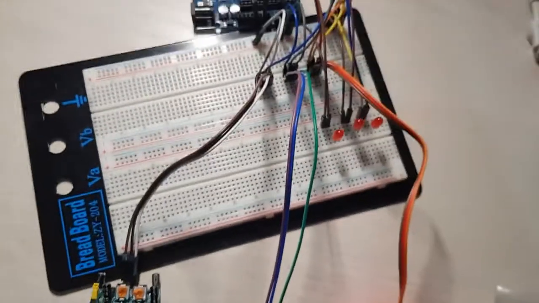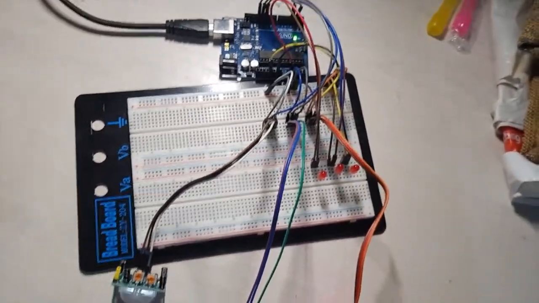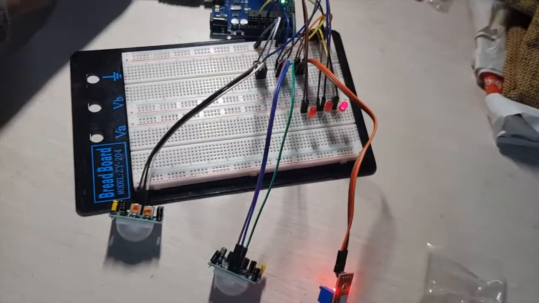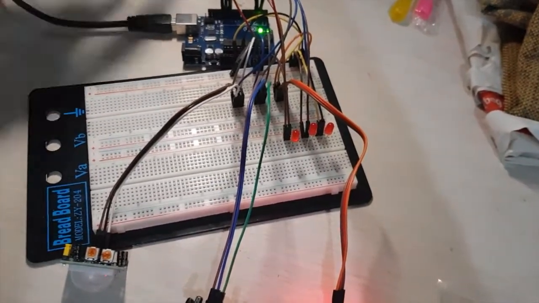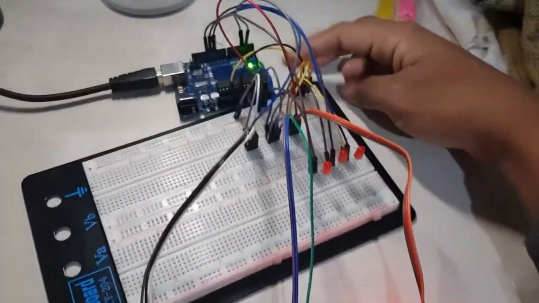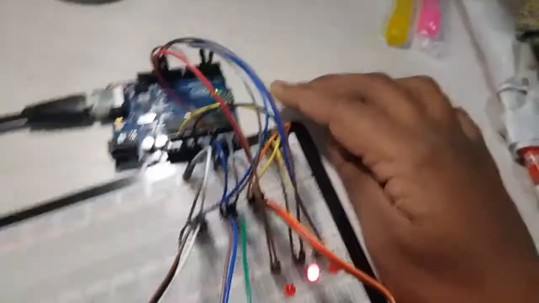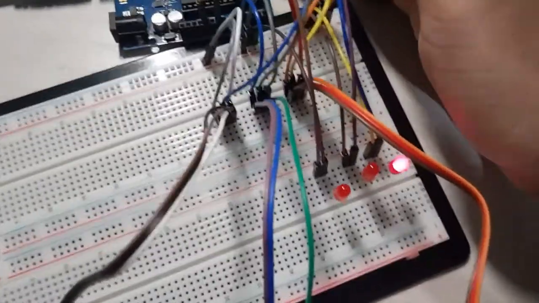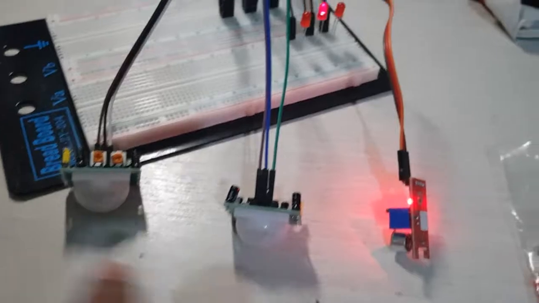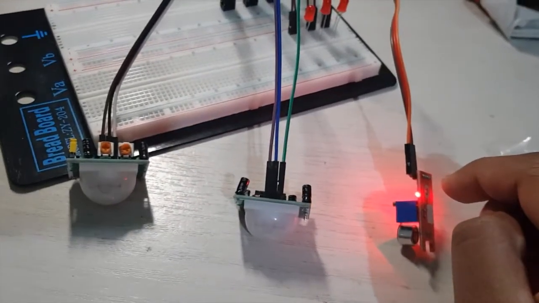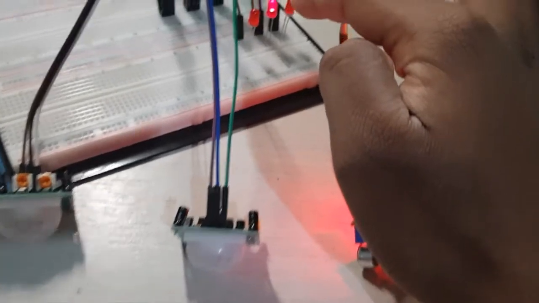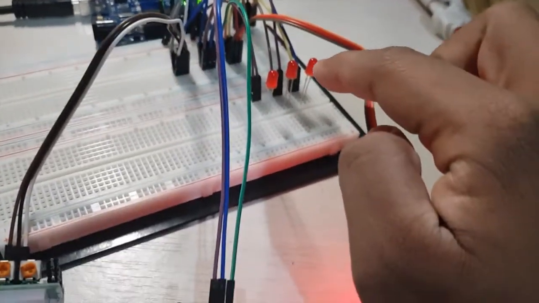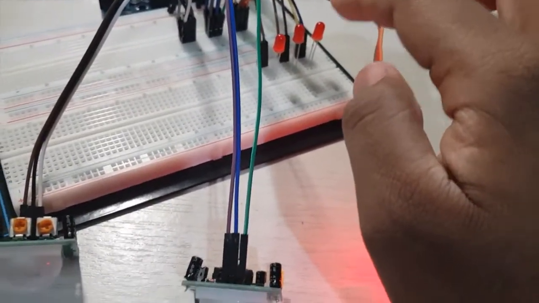So, here's my whole system that I've made. As you can see, I have an Arduino board connected to these two motion sensors and this one sound sensor. These LED lights represent if there's motion.